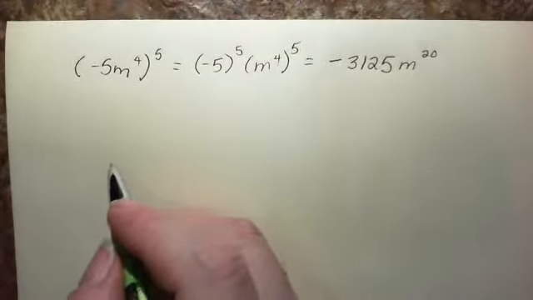Okay, let's look at another one. Sorry about that focus problem. I'm not sure what to do about it.